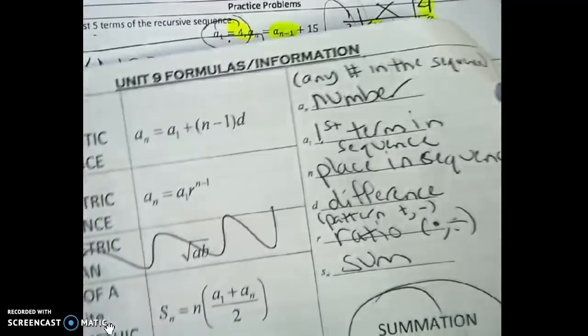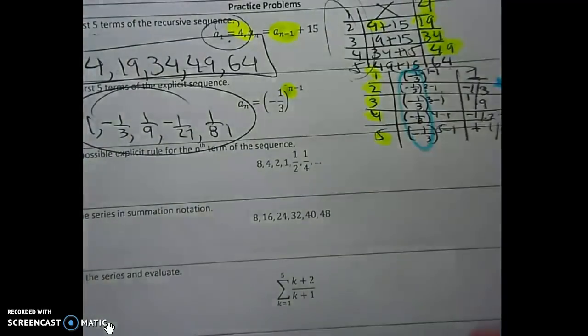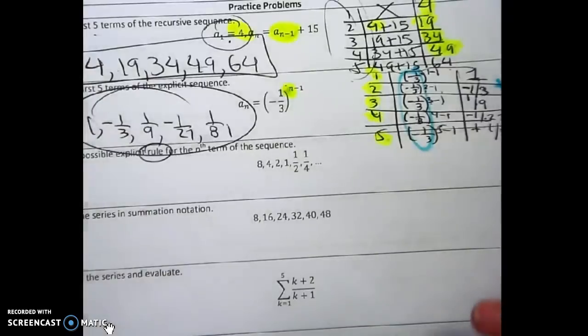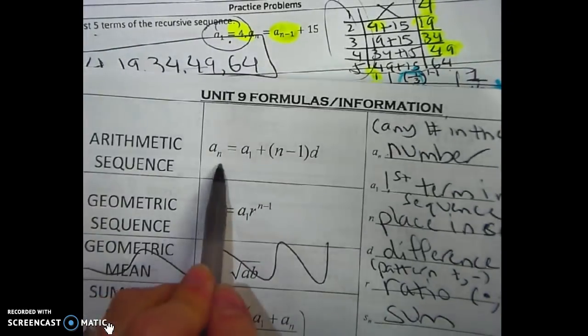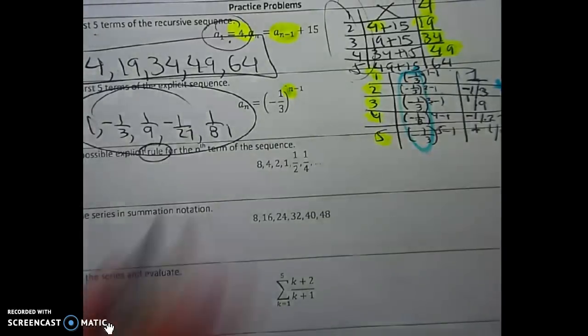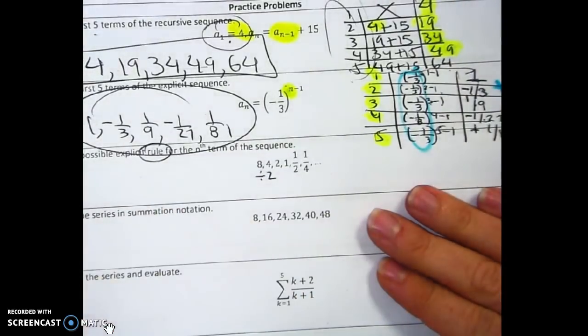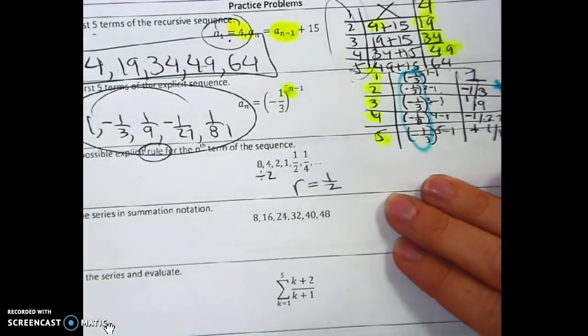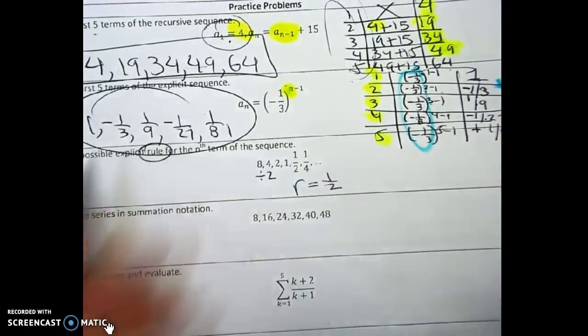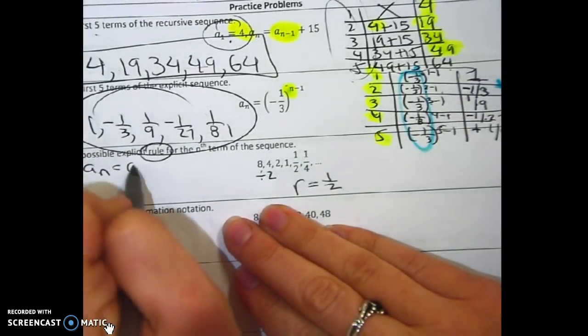So far, this page has not been applicable for me. But now they're asking for a rule. If they're asking for a rule, then I'm either going to be dealing with arithmetic or geometric. So when I look here, it's dividing by 2, but we don't write it as dividing by 2, so my ratio is 1/2. If I'm writing a rule for the nth term, let me write down the formula.